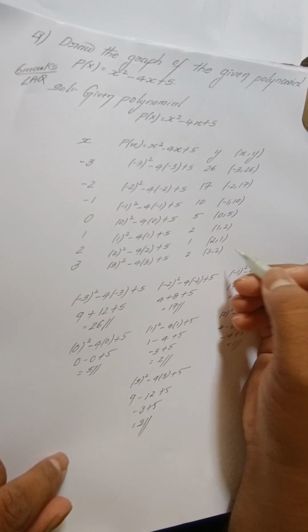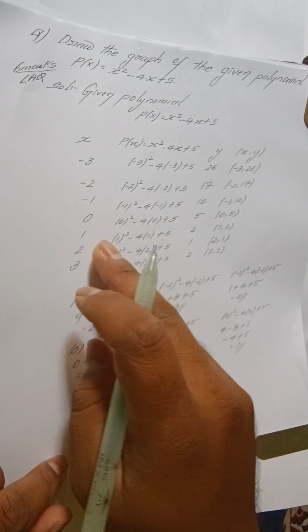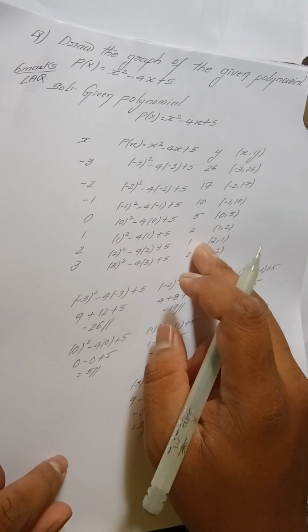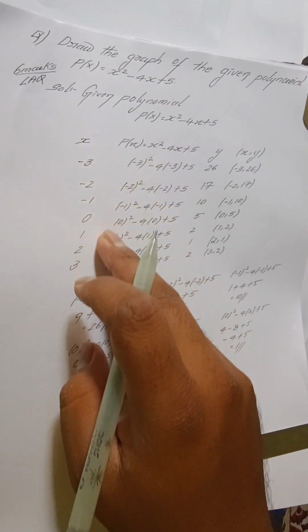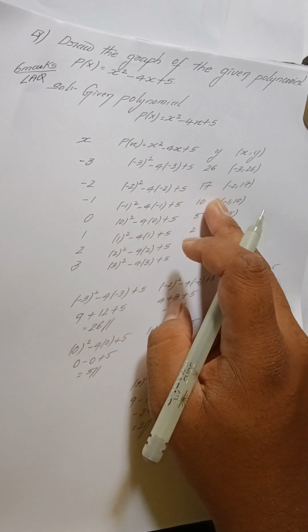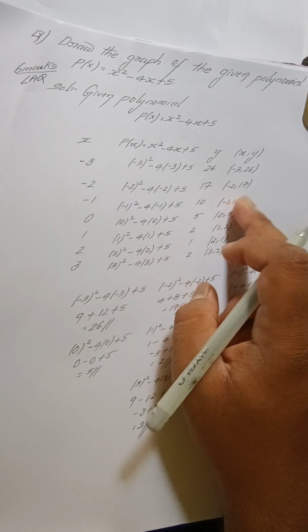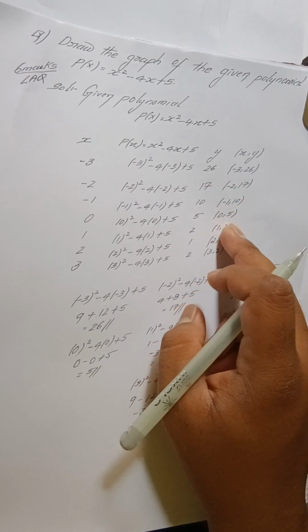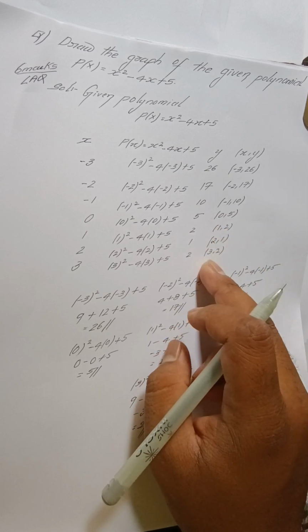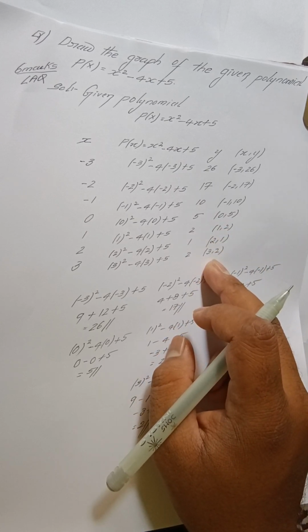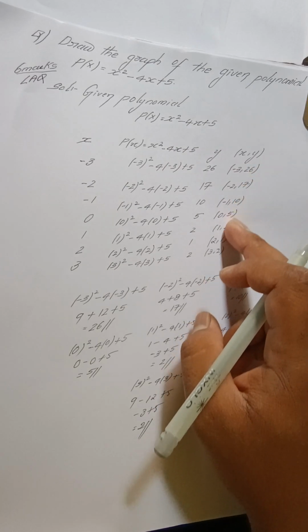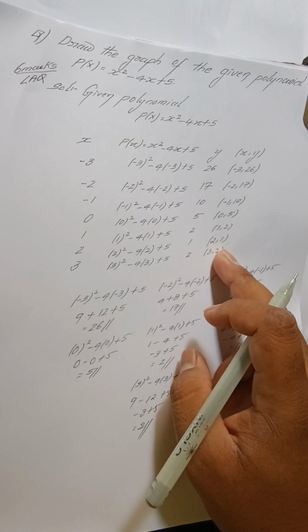So in this way I have got the points of x values and y values. By substituting all the x in this equation, I am getting the values of y. Now I have got the points minus 3 comma 26, minus 2 comma 17, minus 1 comma 10, 0 comma 5, 1 comma 2, 2 comma 1 and 3 comma 2. What I will be doing now is drawing these points on a graph.